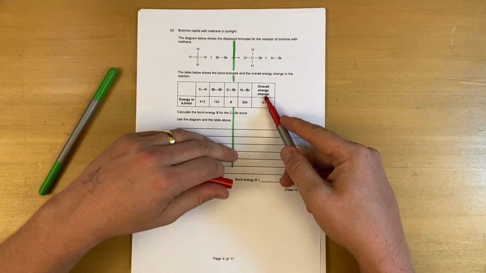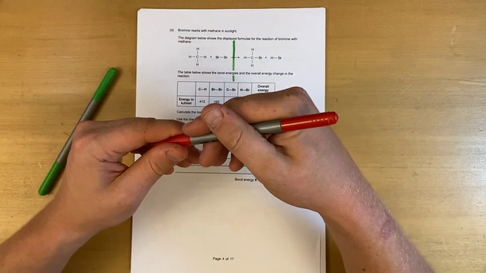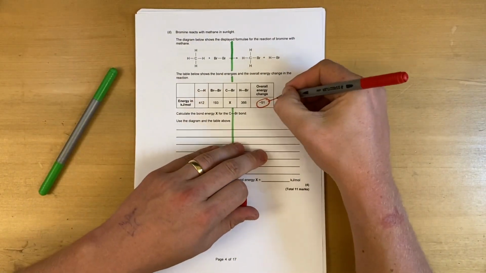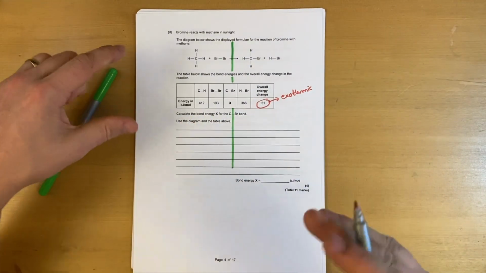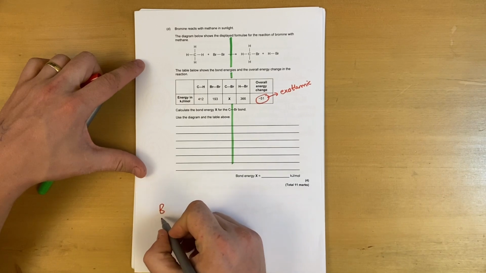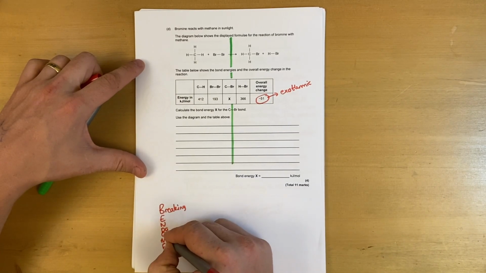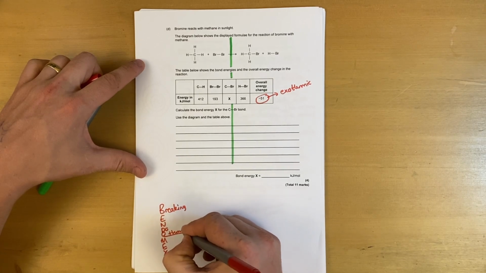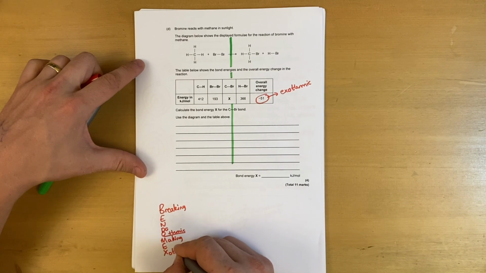And here, where the energy has gone down, that means I've released more energy by making bonds than I have by breaking them. So this actually means it's an exothermic reaction. The way to remember the energy changes from bonding is bendomex. So breaking bonds is an endothermic process and making them is exothermic.